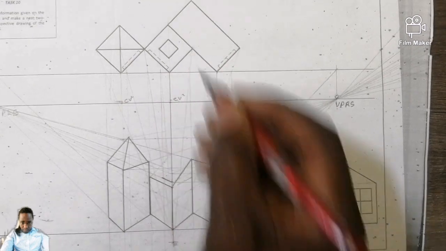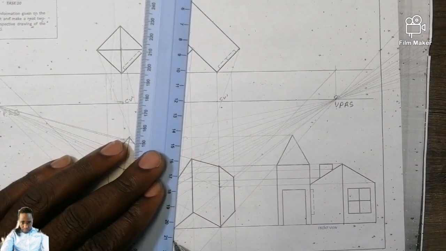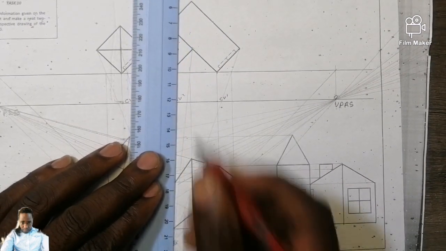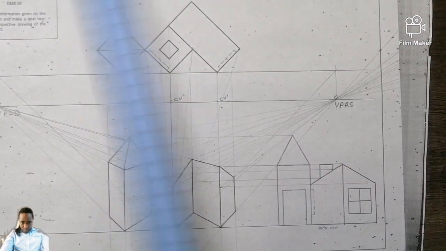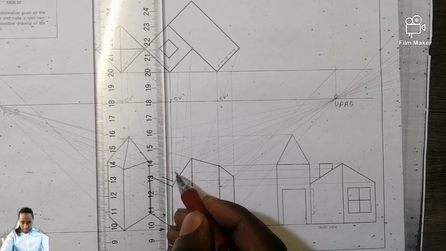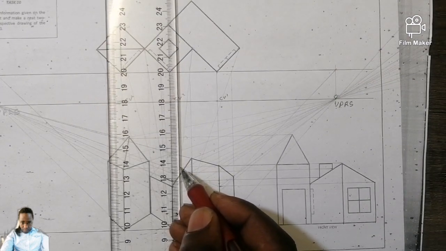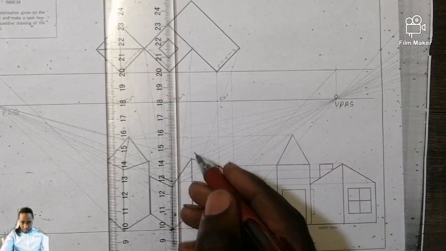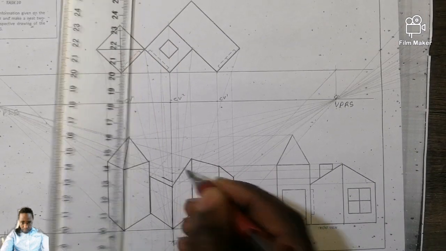So take this point to the stationary point. Once it touches there, we are going to get it along this line, isn't it? There it goes, which means it's right there.